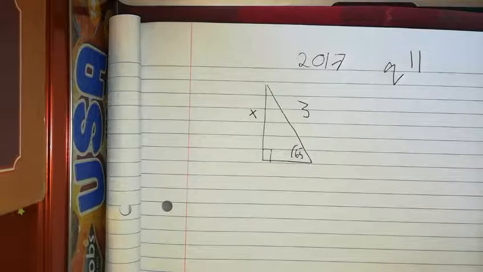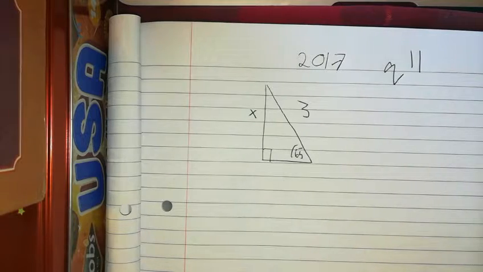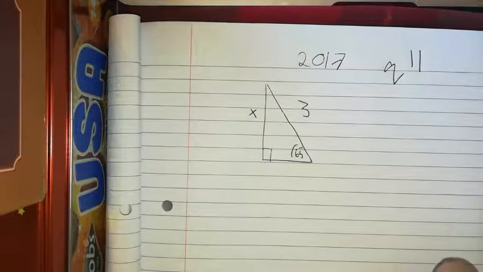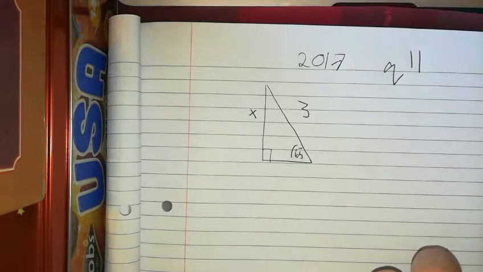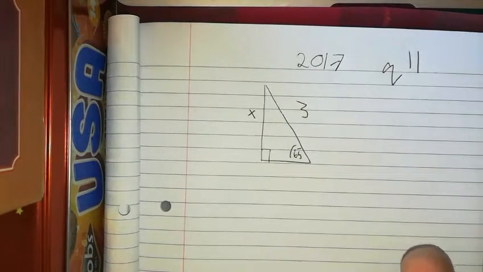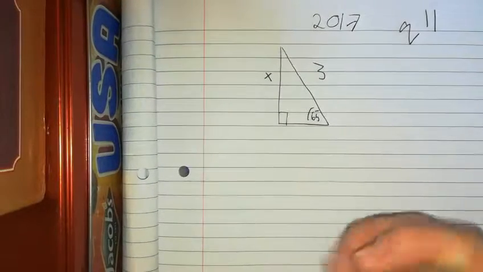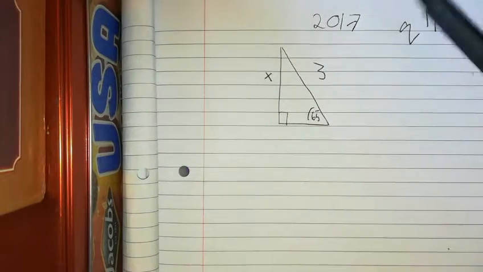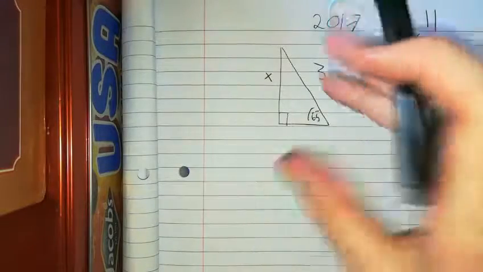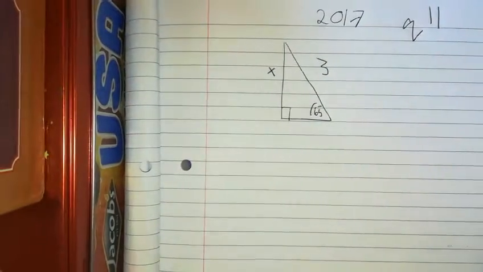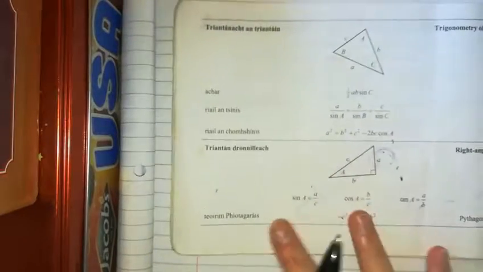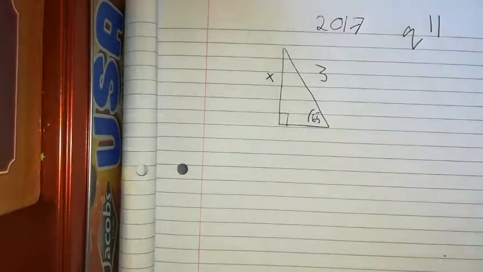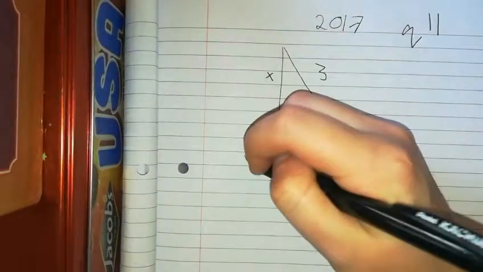They give us a diagram, and I've just drawn out the diagram. When they have this kind of square in the corner, that means it's a right angle, so that's 90 degrees. Use the diagram to write sin 65 as a fraction in terms of x. Sin, cos and tan are ratios that put the different sides in relation to each other. I can learn off a rhyme for it, or it's also in my log tables.